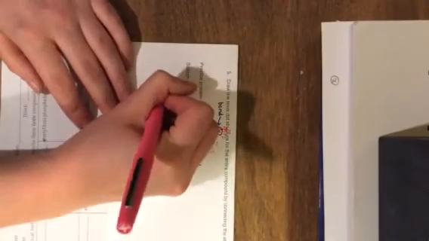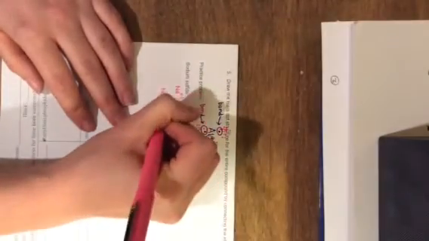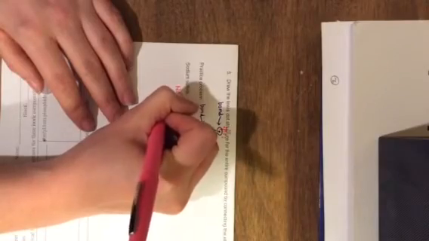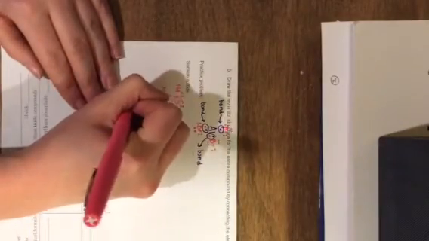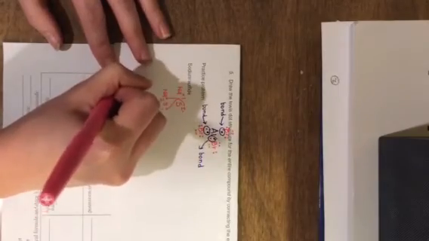So we crisscross: the 2 goes to the Na, and the 1 goes to the S. So our final formula is going to be Na2S. That means we're going to have 2 atoms of sodium and 1 atom of sulfur.